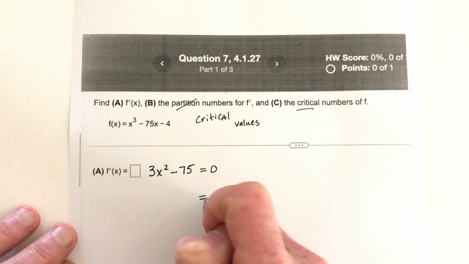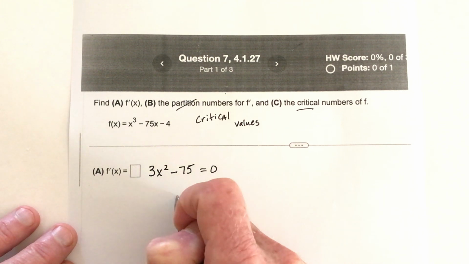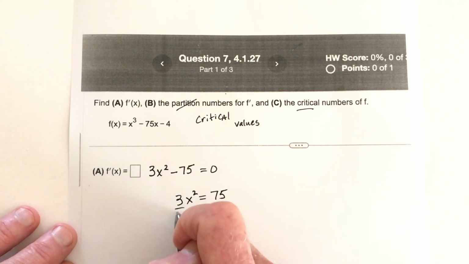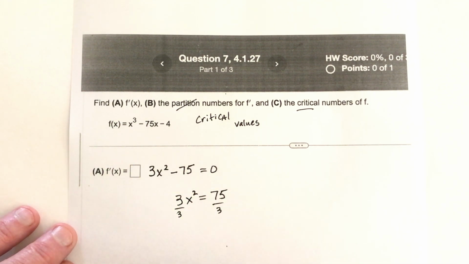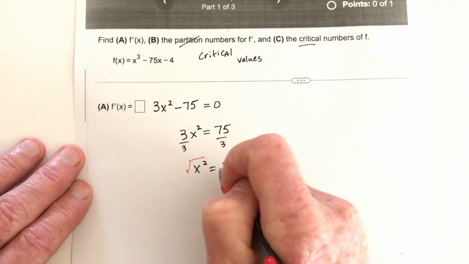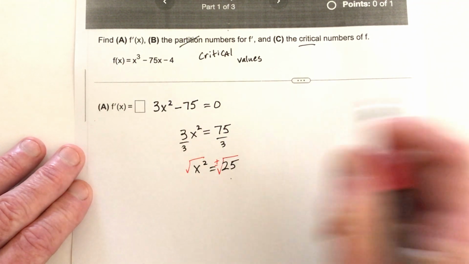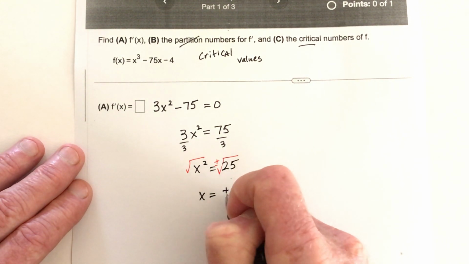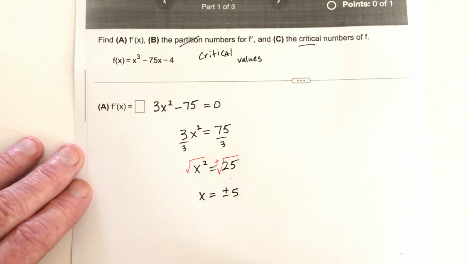So you could then add 75 to both sides, and it'll say 3x squared equals 75. And then divide by 3 and divide by 3. So it's then going to say x squared equals 75 divided by 3 is 25. And then when you take the square root of both sides, make sure that you put plus and minus the square root of 25. So that means x equals positive and negative 5.